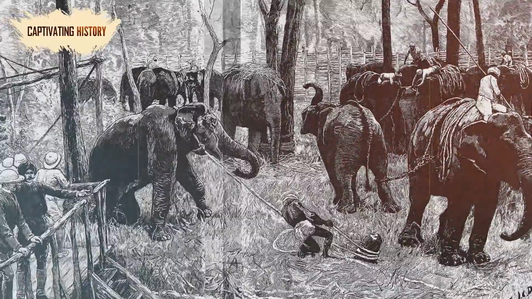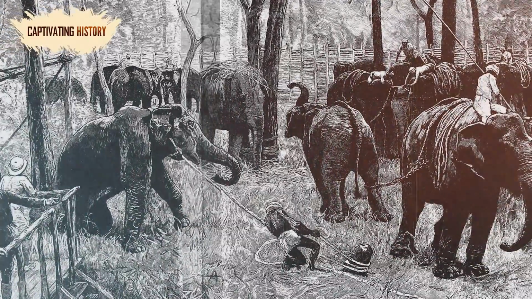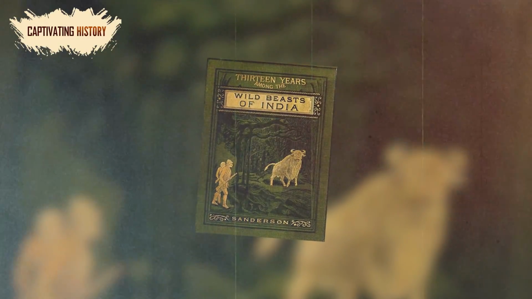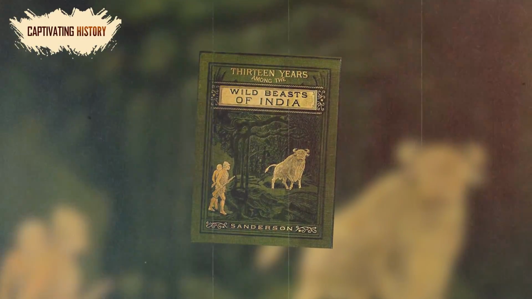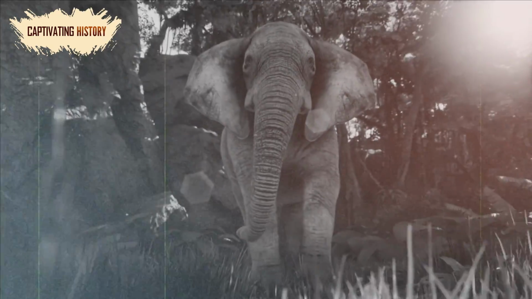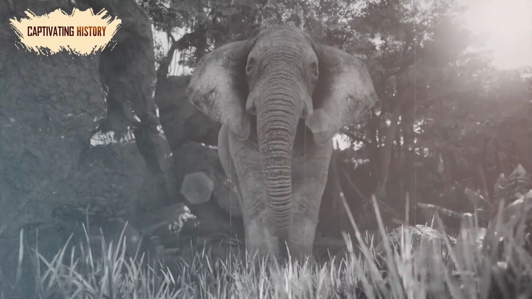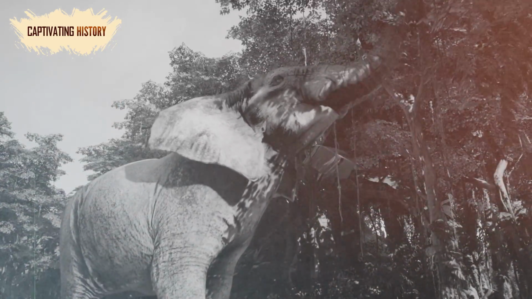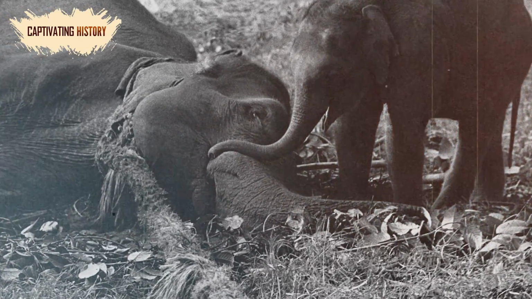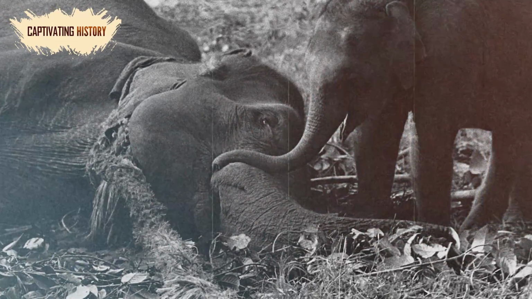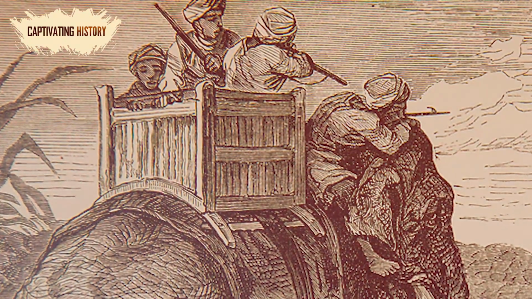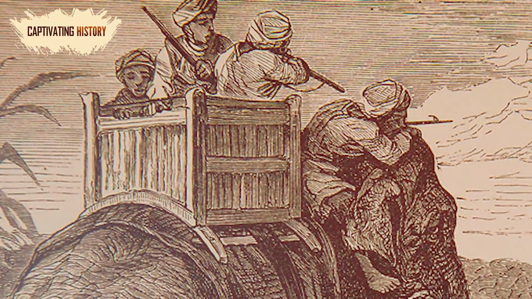Sanderson was a British naturalist who invented a system for capturing wild elephants for use in captivity by trapping them in pits. He was born in India and later published a book entitled 13 Years Among the Wild Beasts of India. Elephants are sacred to many Indians, and how the Raj treated these sacred animals is still a point of contention. In the 1800s, hunting elephants became increasingly common, and as there were vast numbers of wild elephants, the British Raj actively encouraged the practice.